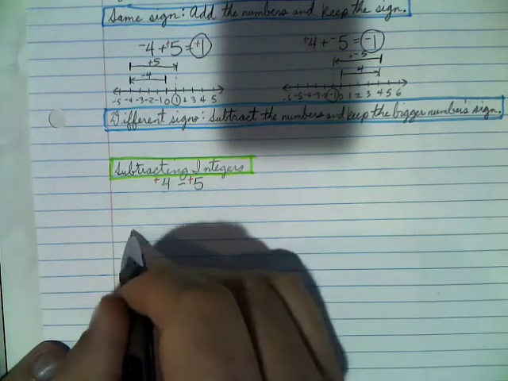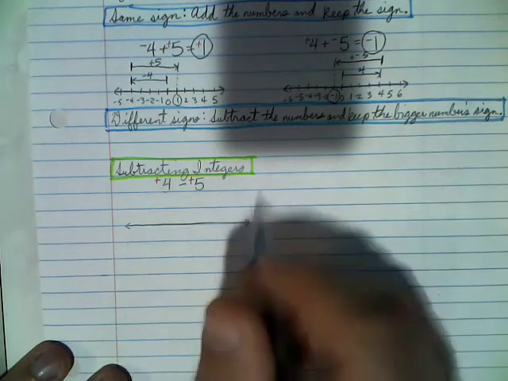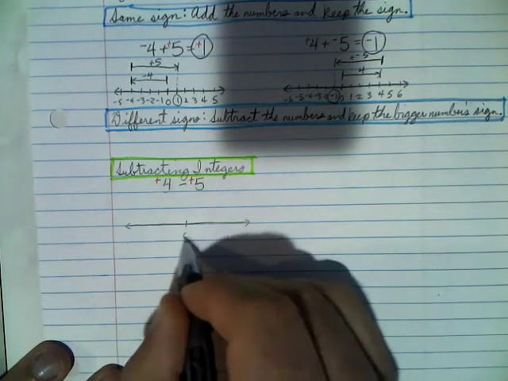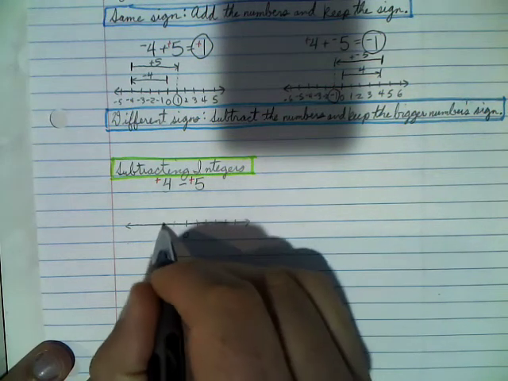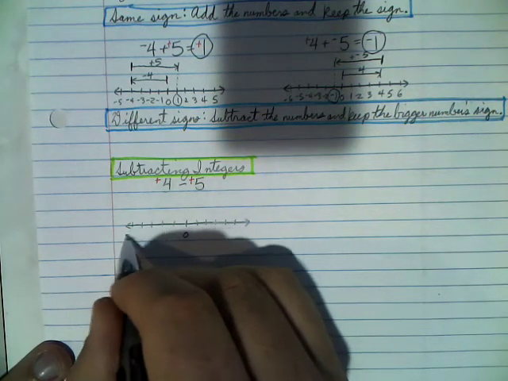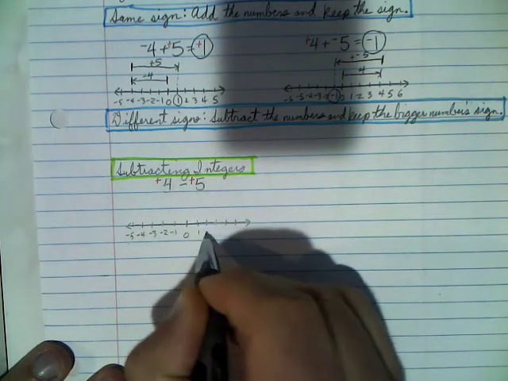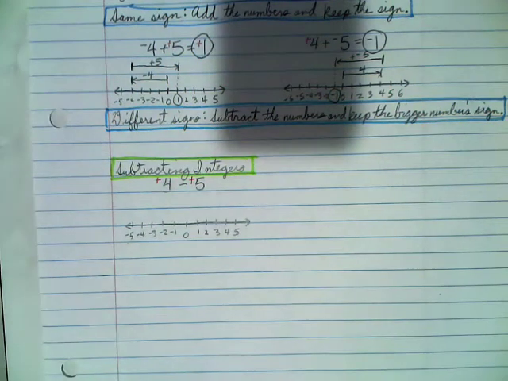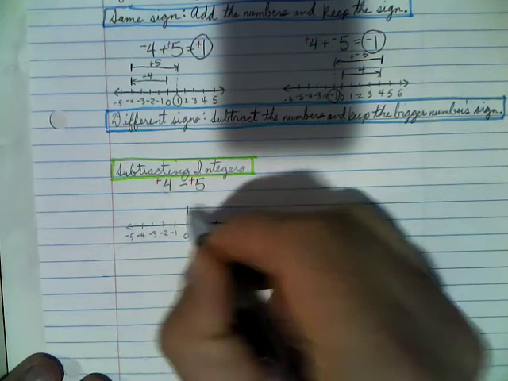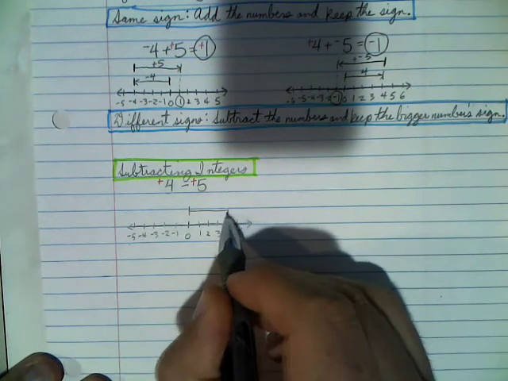So for this diagram, I'm going to start in the middle with 0. 1, 2, 3, 4, 5. 1, 2, 3, 4, 5. Put my labels on. So the first number is nice and simple, 4. It's a positive 4, so it's going to go out to the right 4.